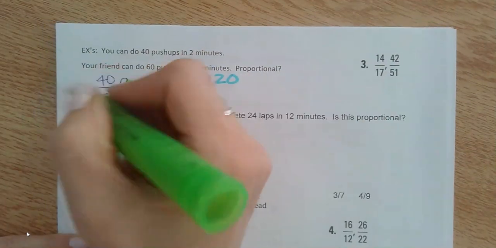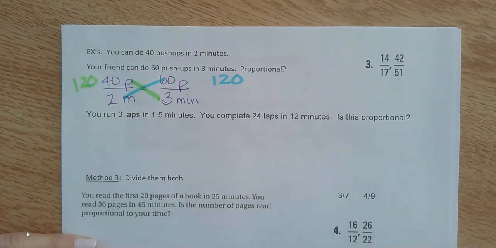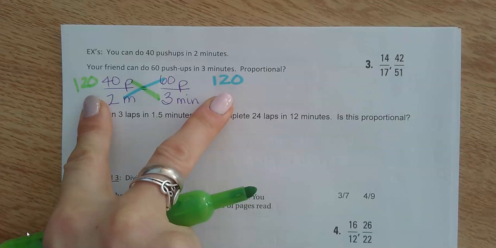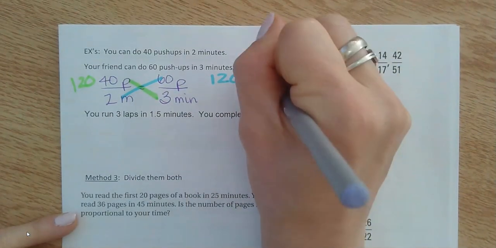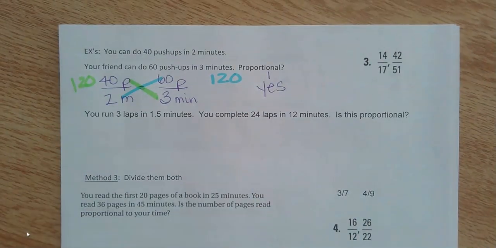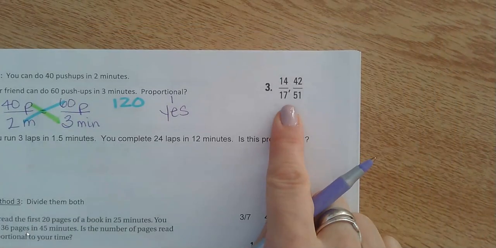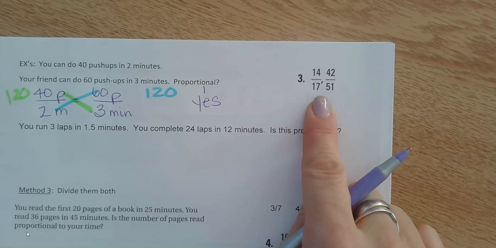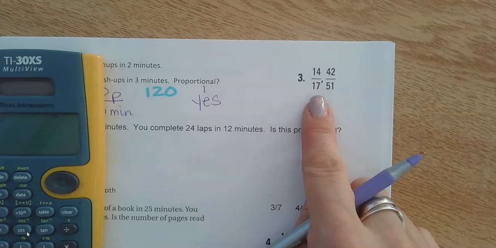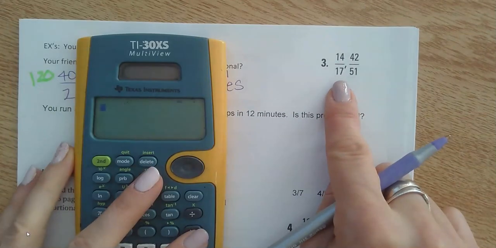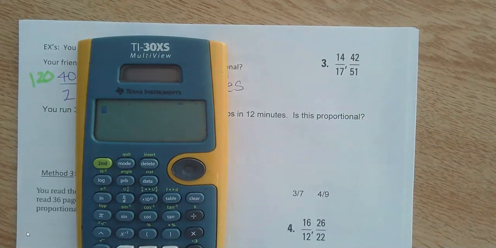And 40 times 3 is 120. And if those two cross products are equal, then your answer is yes. They are proportional. Okay? Here's one where I would probably use a calculator. I'm not going to simplify that, or they already are maybe simplified, but if I'm not sure, it would be quick and easy to put them into a calculator.